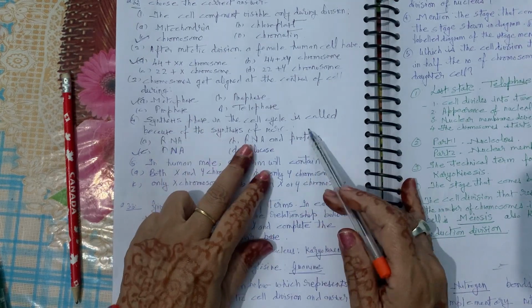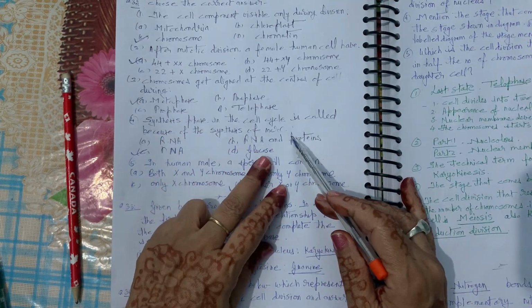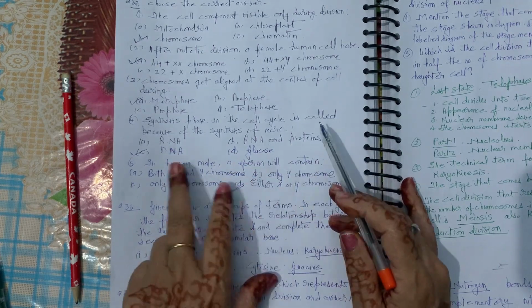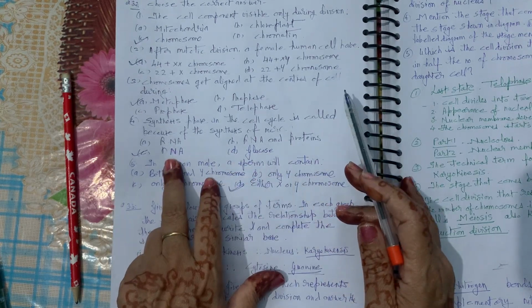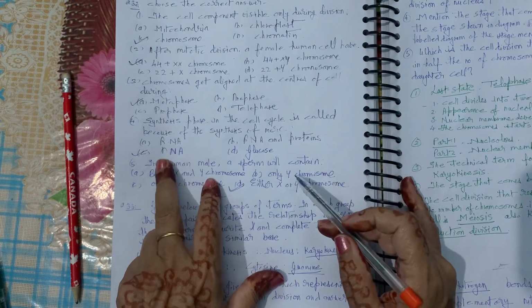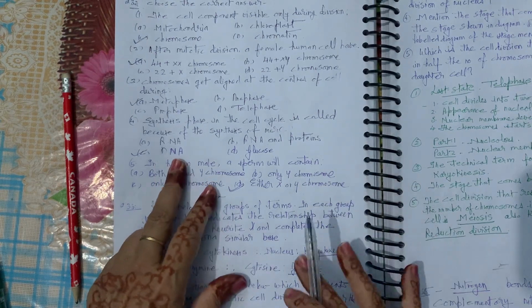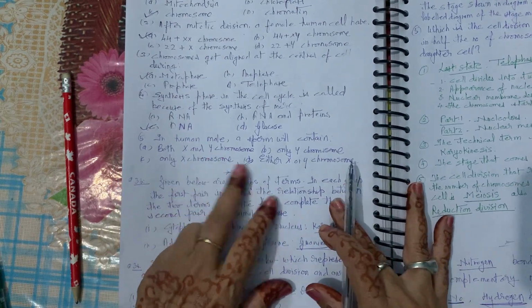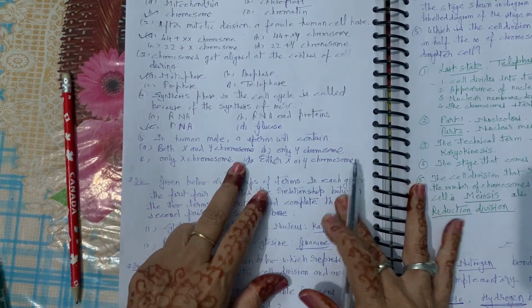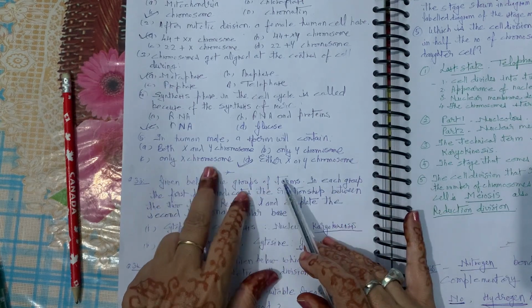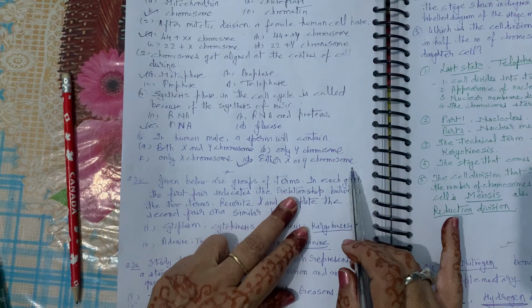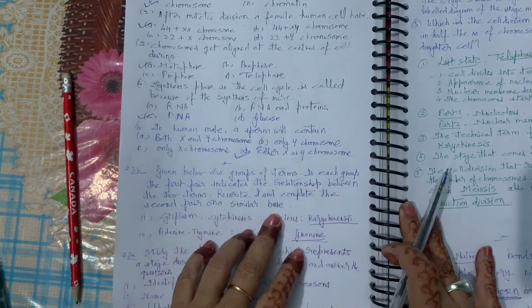The synthesis phase in the cell cycle is called so because of the synthesis of more RNA, proteins, DNA, glucose. Which is the main one? DNA, because chromosomes are made up of DNA. So 30 to 50% of DNA synthesis takes place in the synthesis phase. In a human male, a sperm will contain either X or Y chromosome. This is the correct answer.